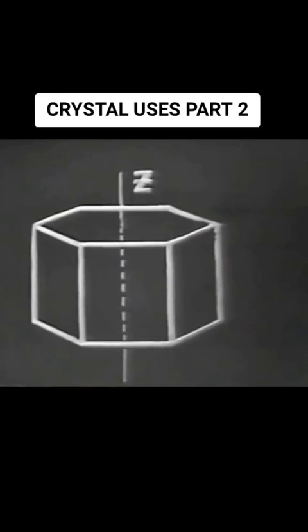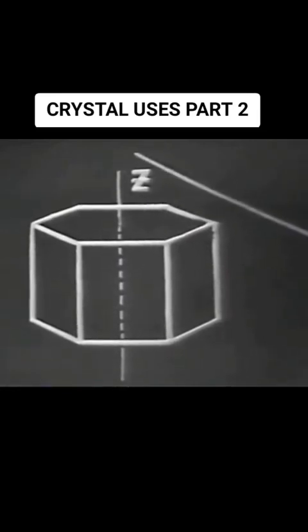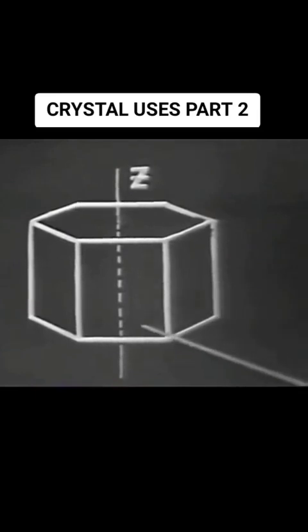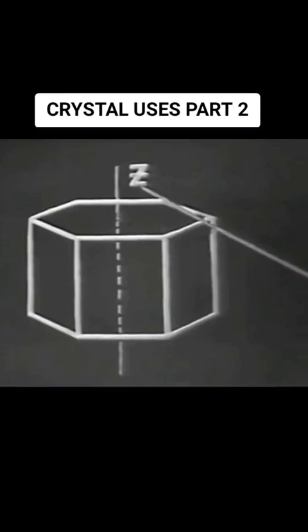The axis passing from point to point, or end to end, and directly through the crystal is known as the z-axis. Remember, from end to end, directly through the center. The axis passing through the corners of the crystals is known as the x-axis. Remember, it goes through the corners. While the axis perpendicular to the faces of the crystal is known as the y-axis, going through the faces.